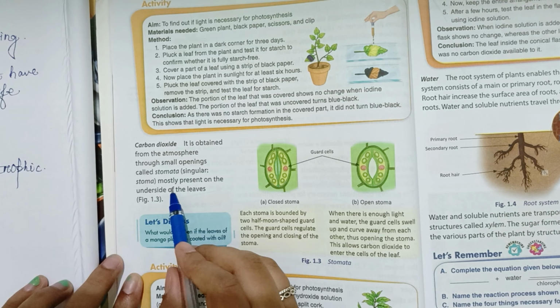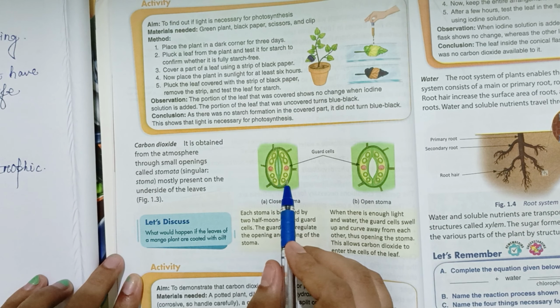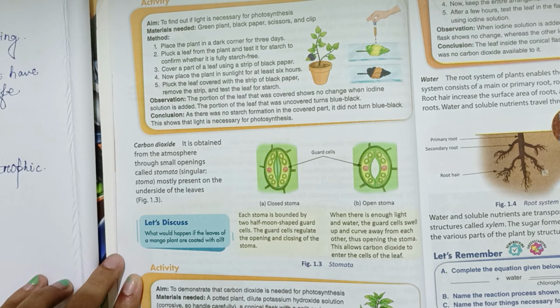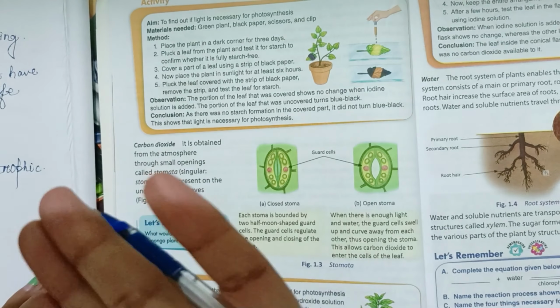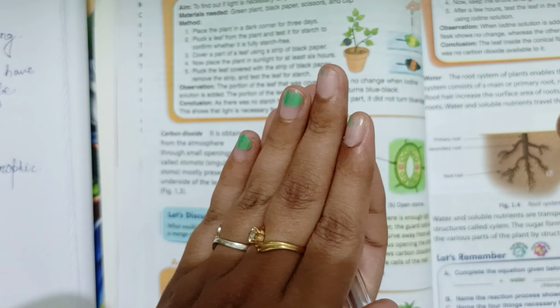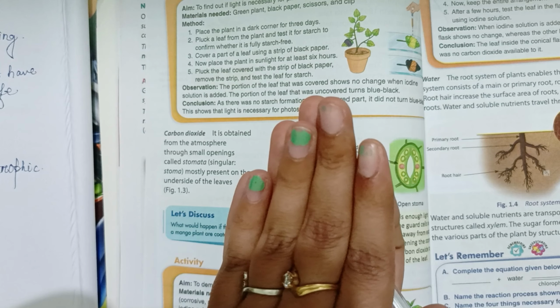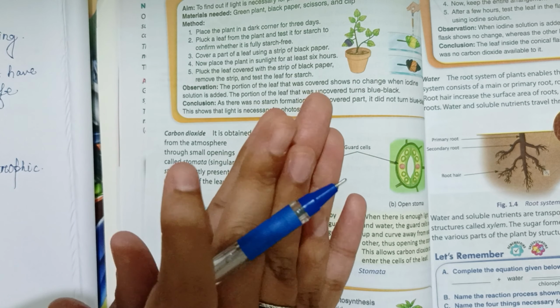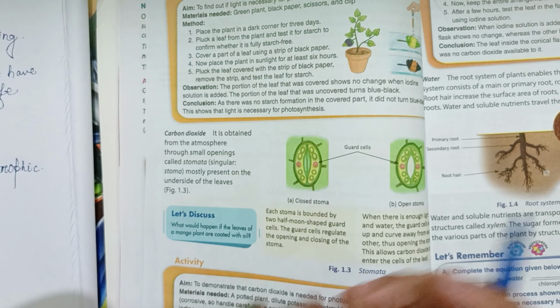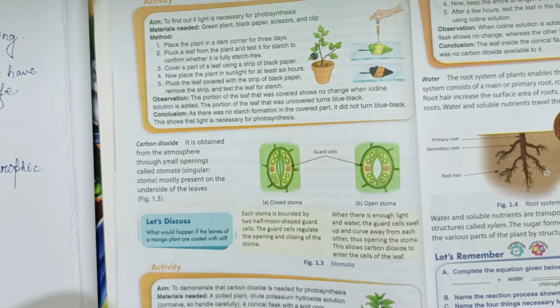Mostly present on the underside of the leaves. Underside means the lower side of the leaves. Leaves have two sides, upper side and lower side. On the upper side the stomata presence is very less. On the lower side the stomata presence is more. So mostly it is present on the underside of the leaves. Underside means the lower side.